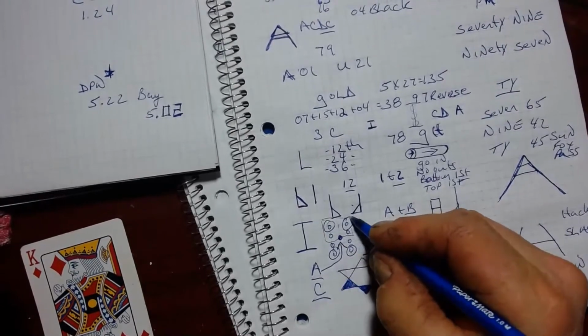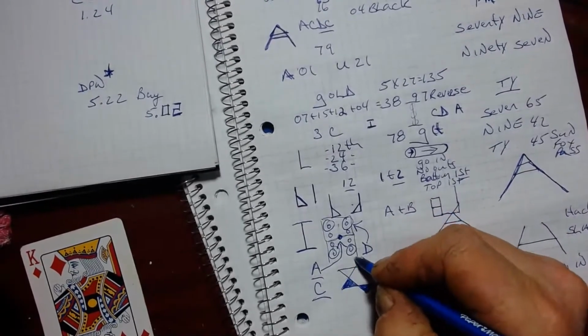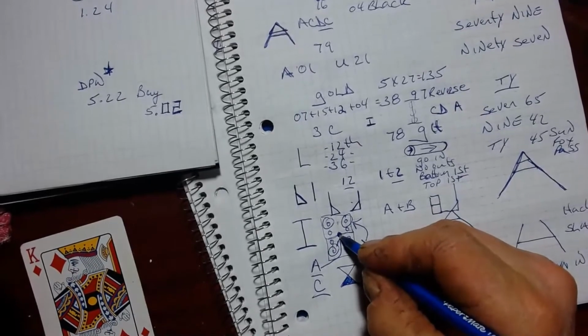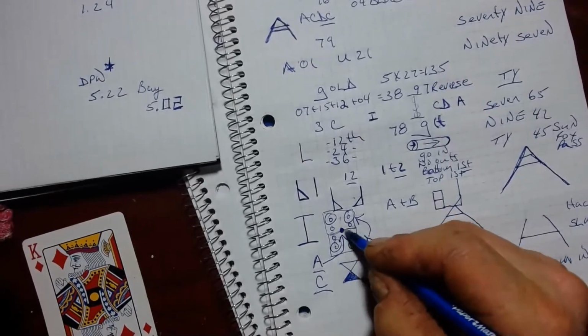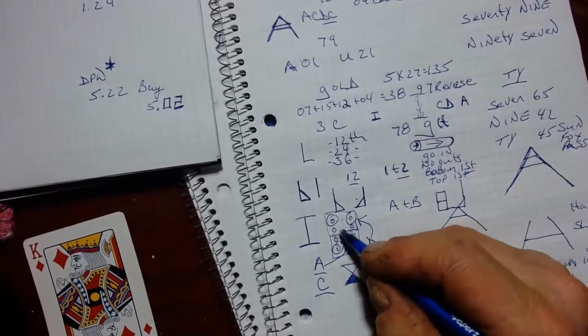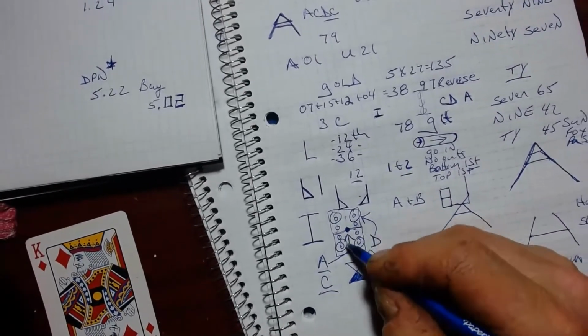Whichever way you want to design this, splitting the one center or the half-life. That's why I call it the half-life, whether it's the cards or the dice cube.